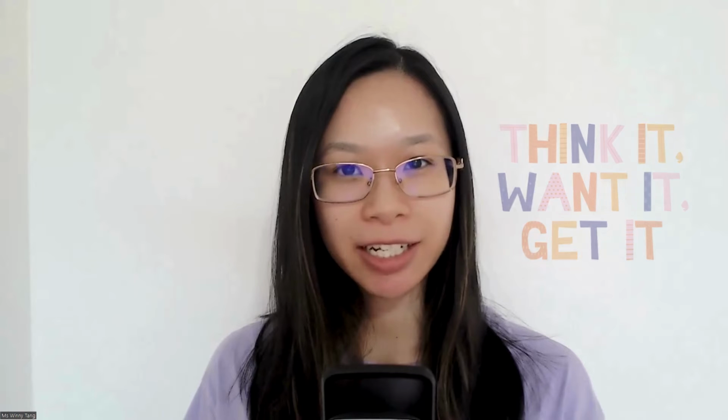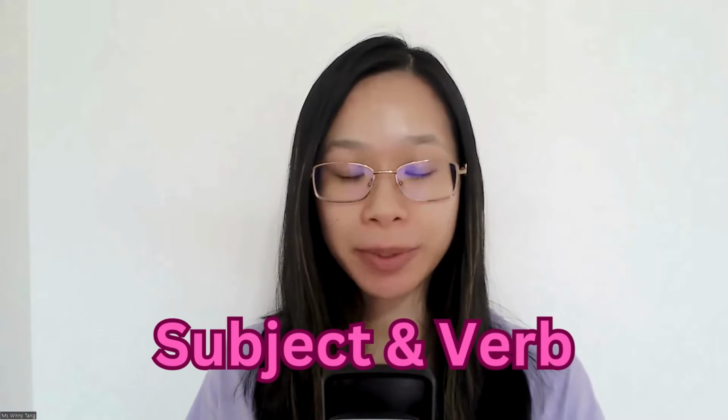A clause is a group of words. It must include a subject and a verb that relate to each other. The reason why we use clauses in our writing is to provide more information about what the subject is doing. We're trying to communicate an action or a state of being. It can be, but not always, an independent sentence that can stand on its own, whereas phrases can't function as their own sentence.